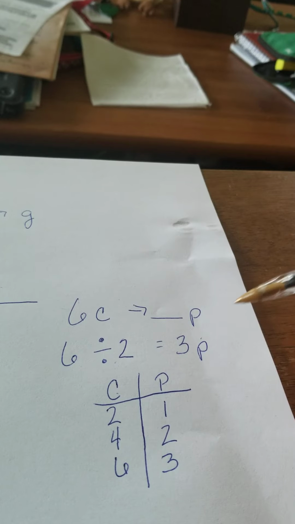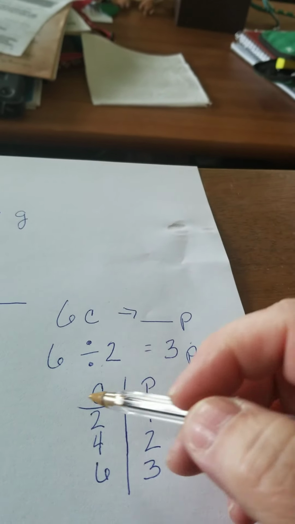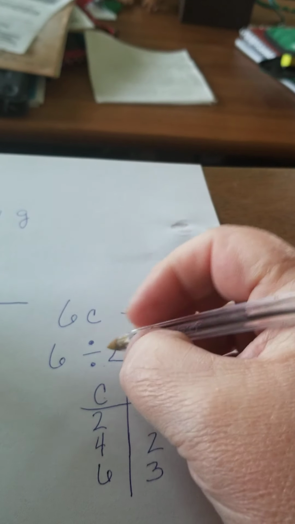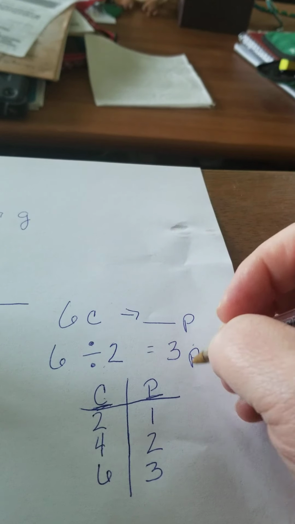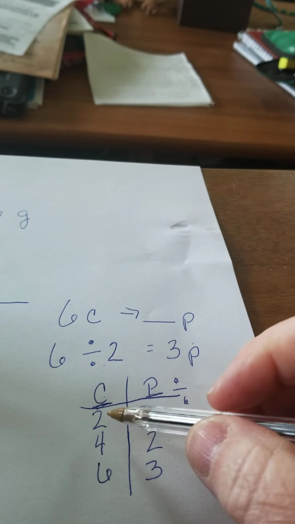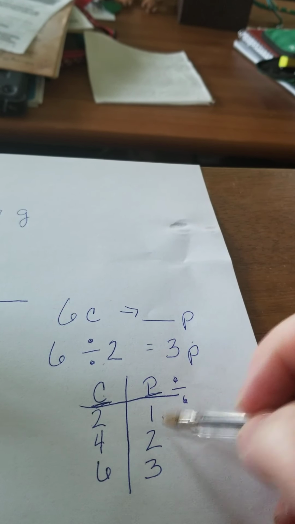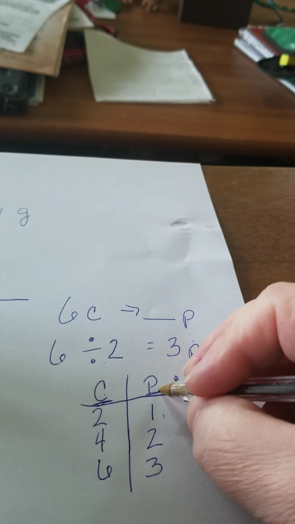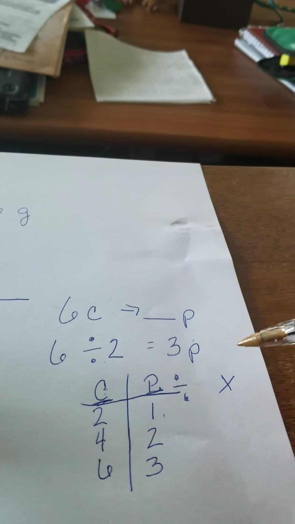All right. So again, you can make that T-chart, or you can just remember when you go from a smaller unit, not a number, unit, to the bigger unit, you divide by however many it takes to get into it. I know it's weird. Or if you go from the bigger unit to the smaller, you're going to multiply.